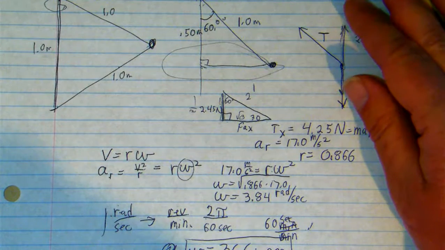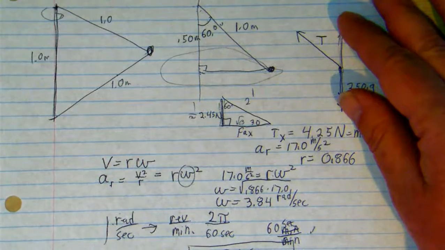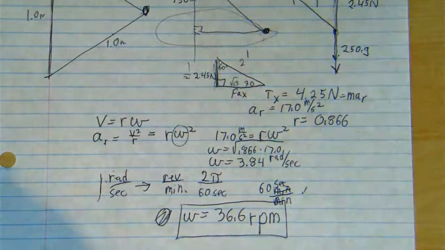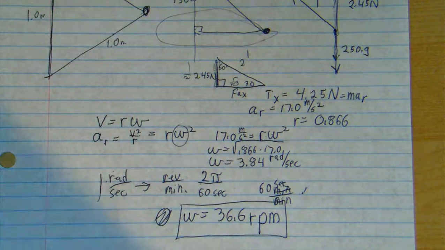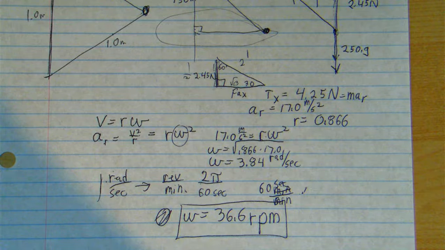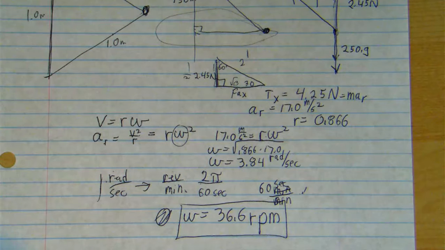And I have the wrong answer. Our publisher got an answer of 42 RPM. Which is sad.